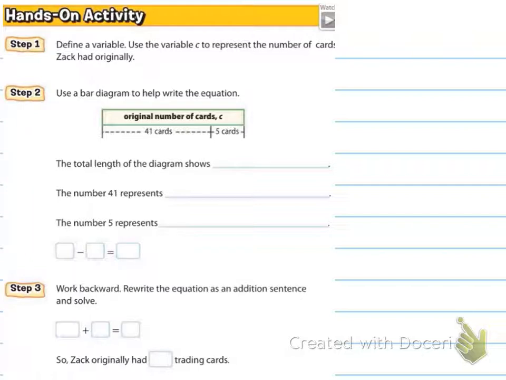Step 1 says define the variable. It says to use variable C to represent the number of cards that Zach had originally. So when we use our bar diagram in example 2, we're setting it up as the whole bar represents C, which is the number of cards that he had originally, and then for the sections of this, we know that 41 cards he has now, and 5 cards he gave to his sister.